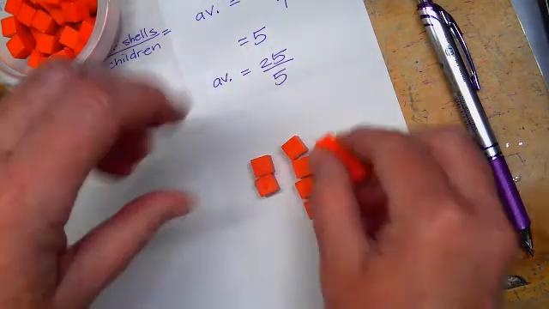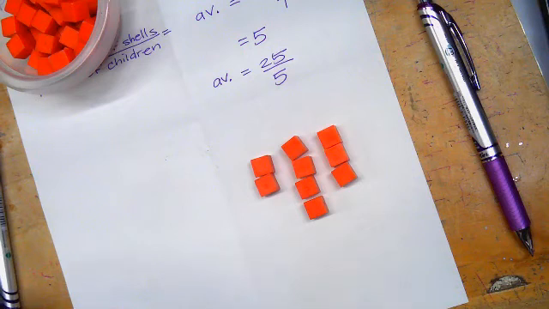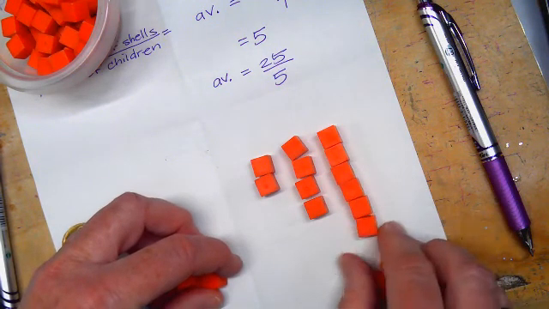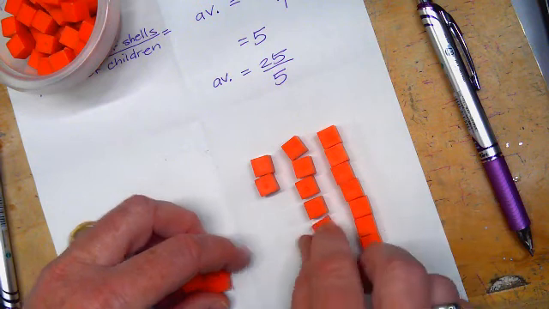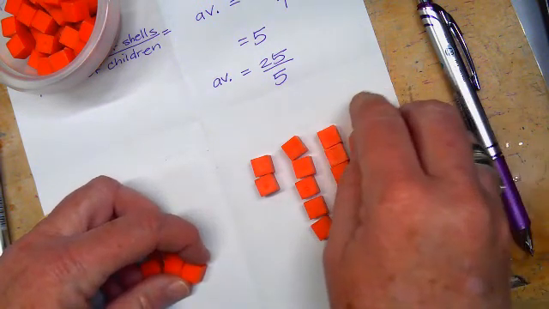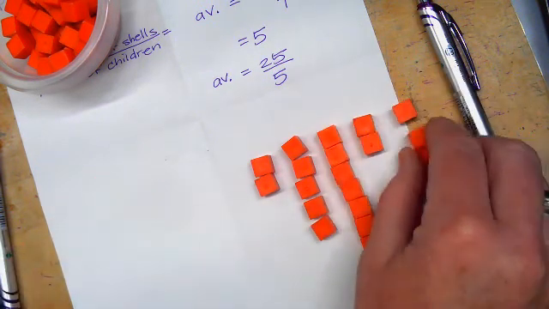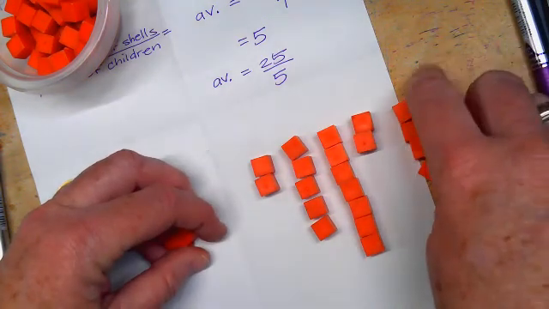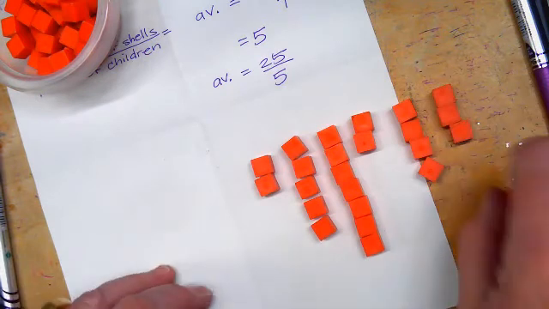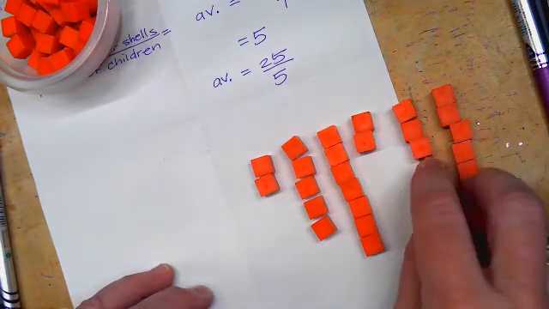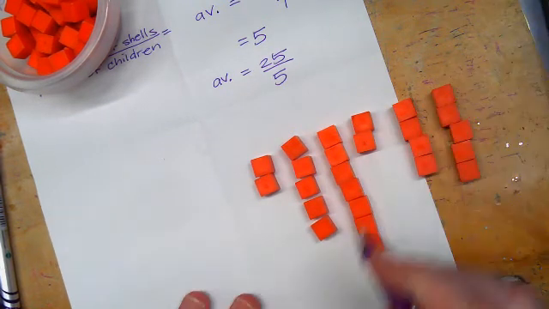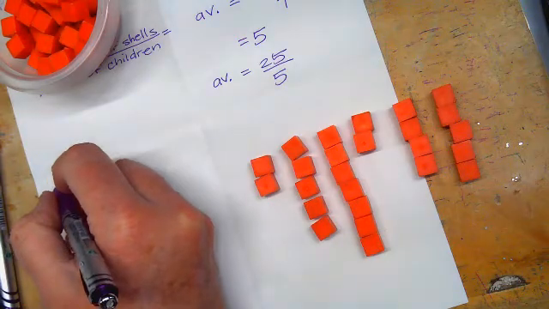We have 1, 2, and then we have 4, and then we have this many here. And I want to eventually have 6 groups, right? So now I have 6 groups. So if I wanted to figure out the average, I want to have 6 groups.